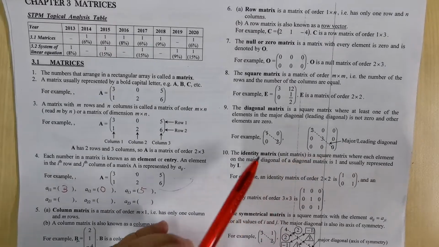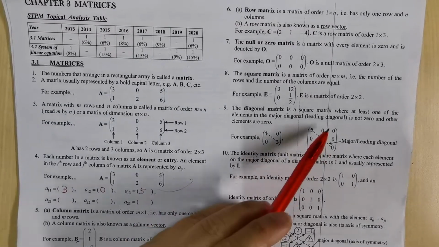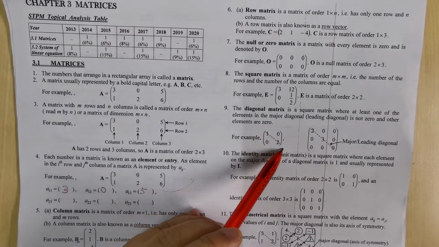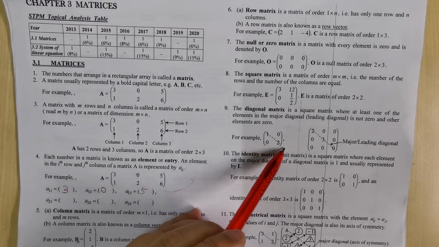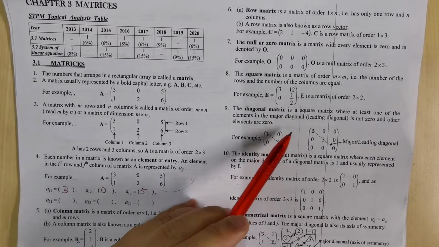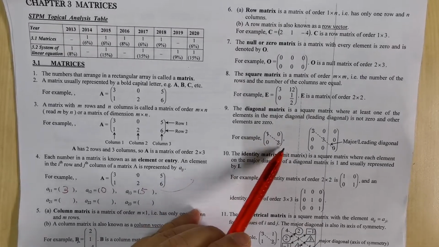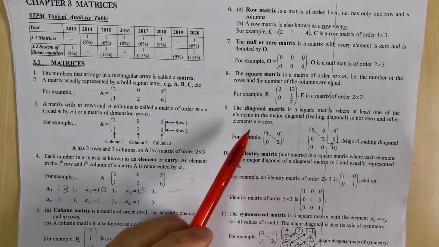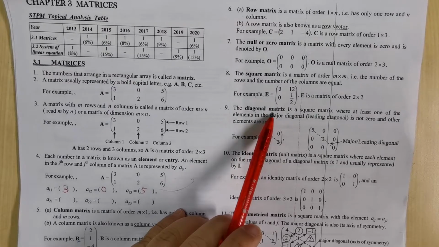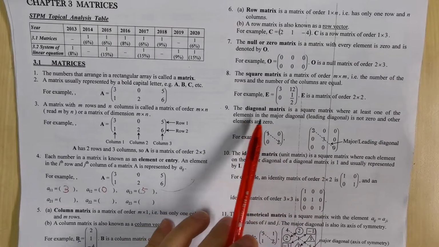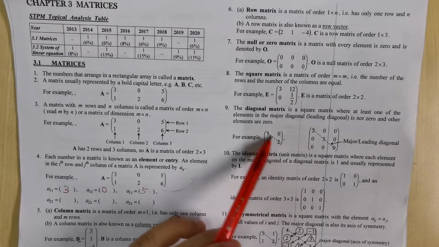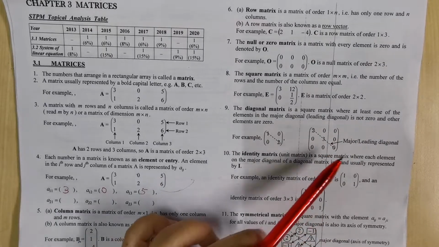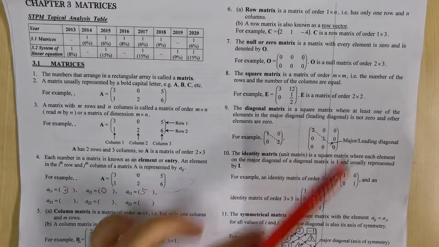So I have 2 examples here. This is a 2 by 2 square matrix. This is a 3 by 3 square matrix. Alright? The major diagonal means this one. It must be from the left up to the right down. Not this one. Okay? Don't confuse. So this is the major diagonal or leading diagonal. So you see the concept for diagonal matrix is that the element in this major diagonal is not 0. At least one is not 0. But others all must be 0.